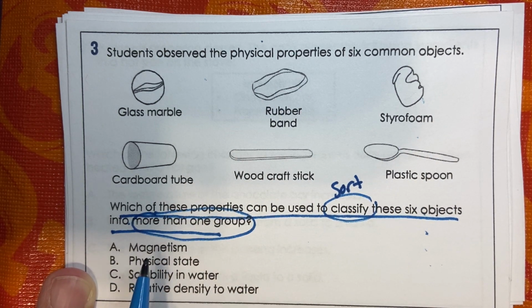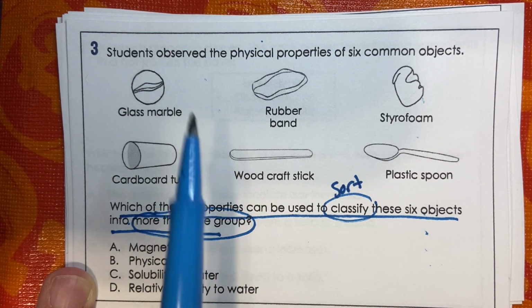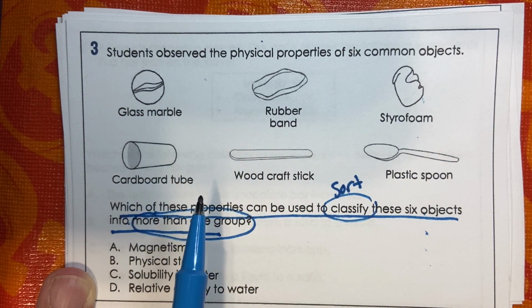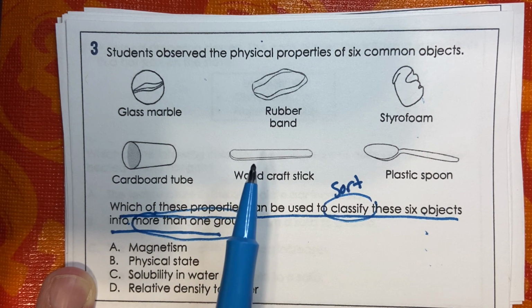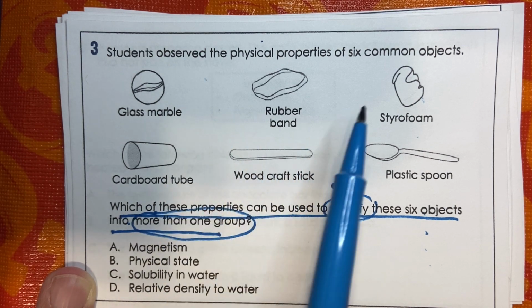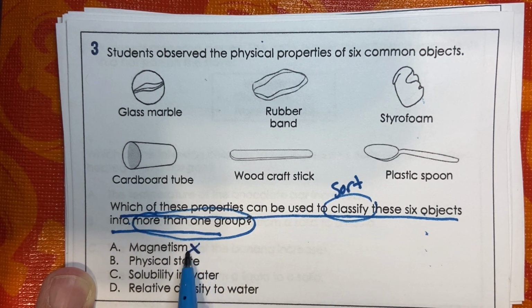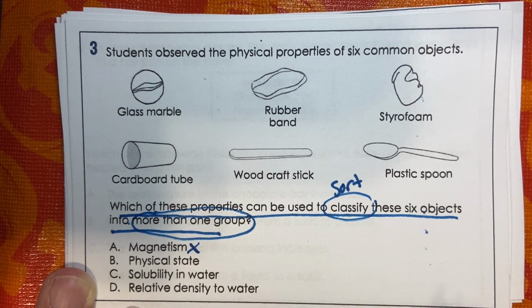a property. The first choice is magnetism. So my 2 groups would be magnetic and non-magnetic, right? So I look up here, and I don't see any one item that is magnetic, which means I can only make 1 group for magnetism, and that's non-magnetic for these 6 objects. So magnetism is not going to be the property that I would use for this group they gave us.